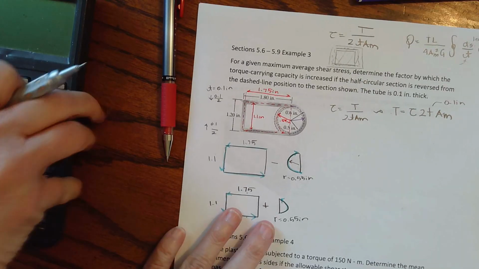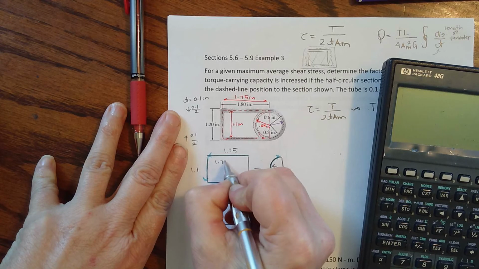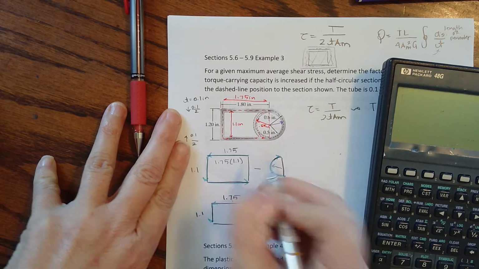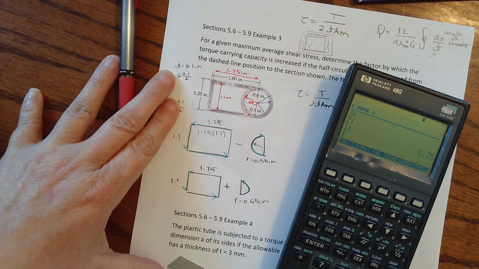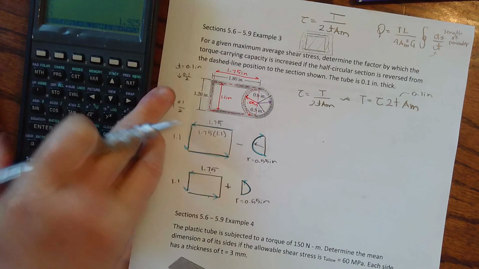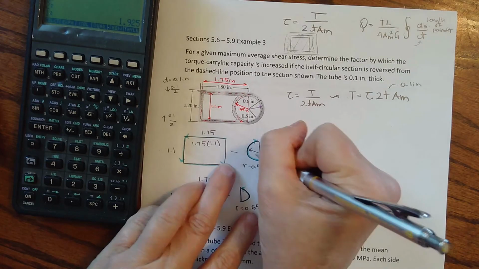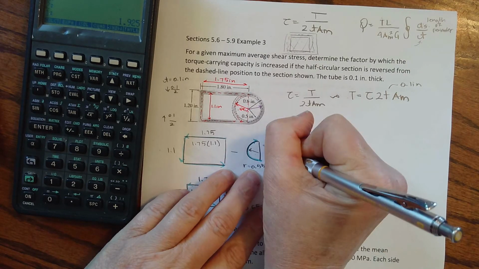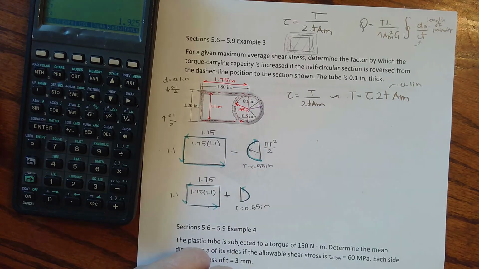Here, my area mean is 1.75 times 1.1, and here we're going to be subtracting. The area of a circle is pi r squared, but we only have half that circle.